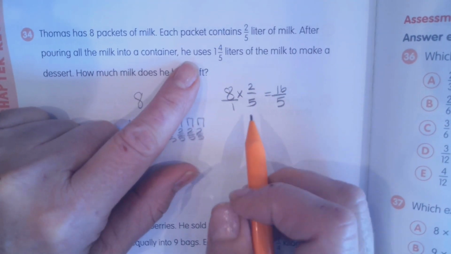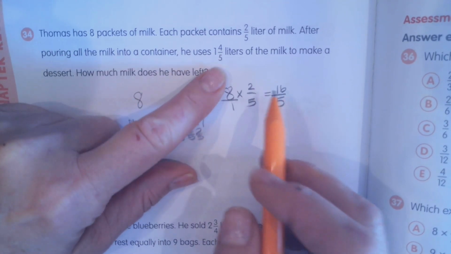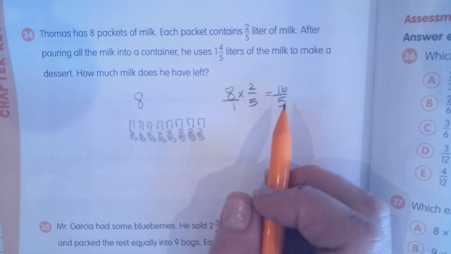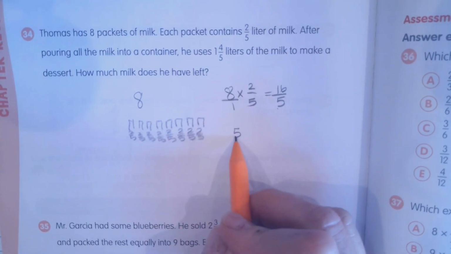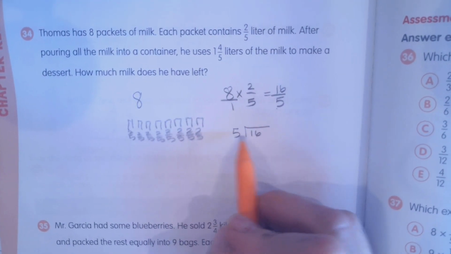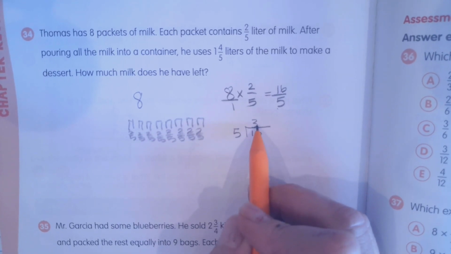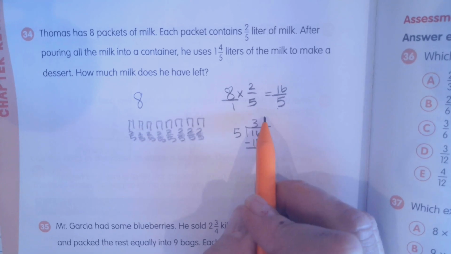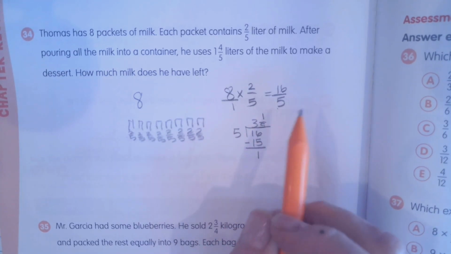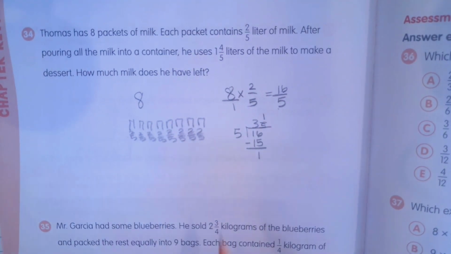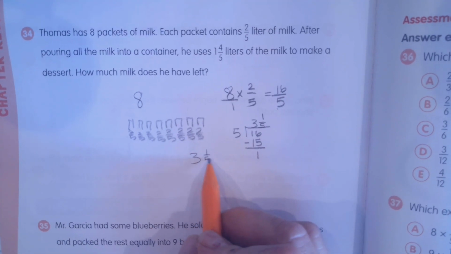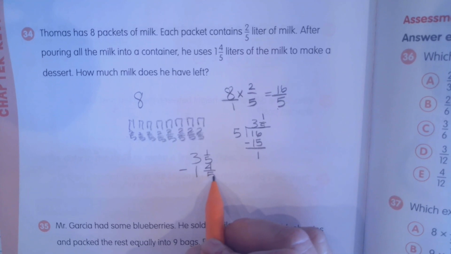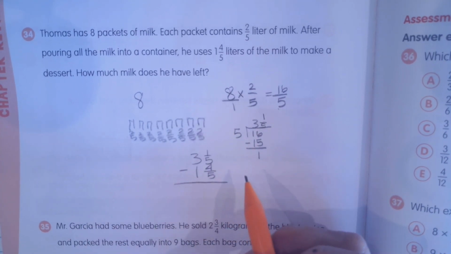He uses 1 4/5 liters of milk to make a dessert. So let's make this into a mixed number. 5 goes into 16 3 times. 3 times 5 is 15. 1 is the remainder over 5. So he has a total of 3 1/5 liters of milk, and he uses 1 4/5.